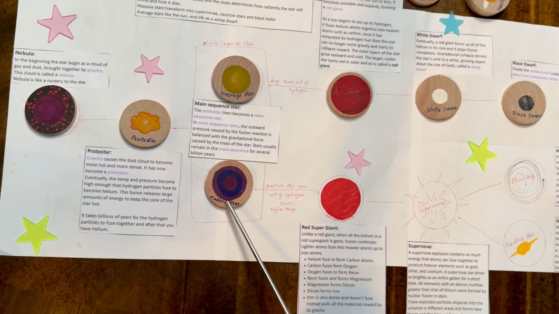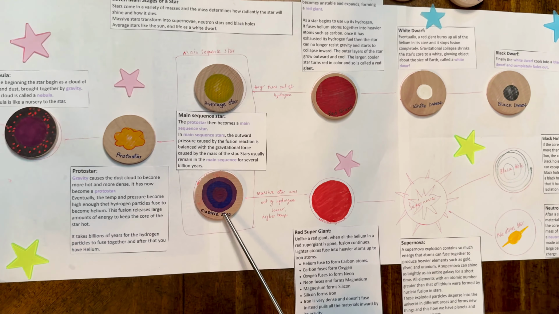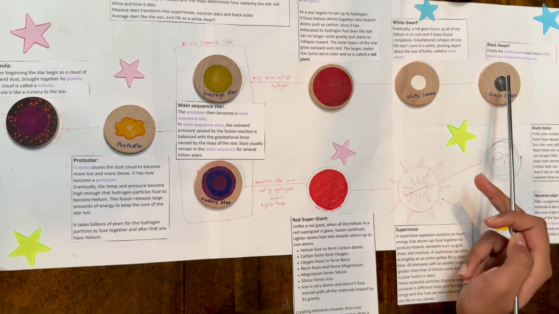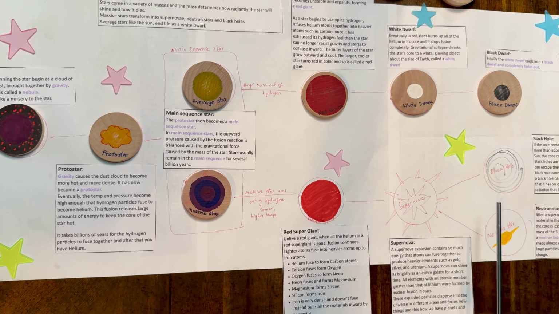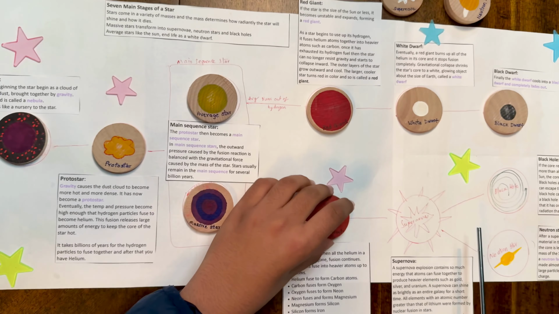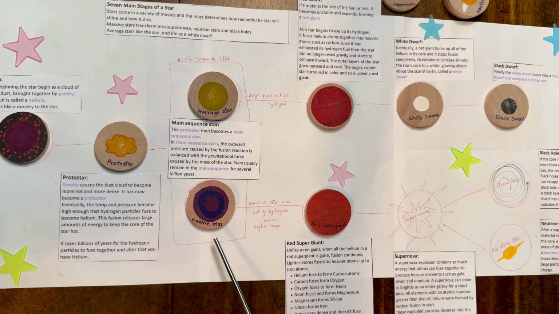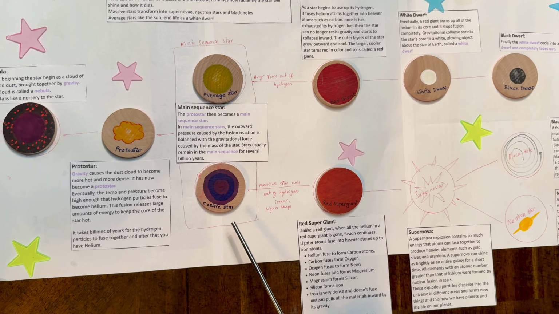And now we're going to move on from a massive star. So this is much more exciting compared to this path because there's a lot of things happening here. But now we're going to be moving on. So the massive star, when it runs out of its hydrogen, it then fuses helium.